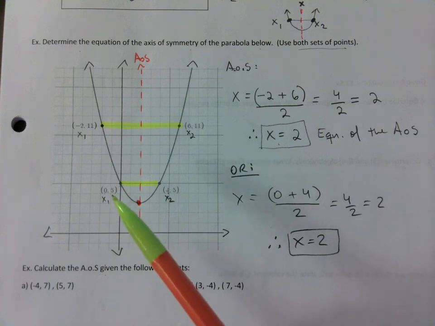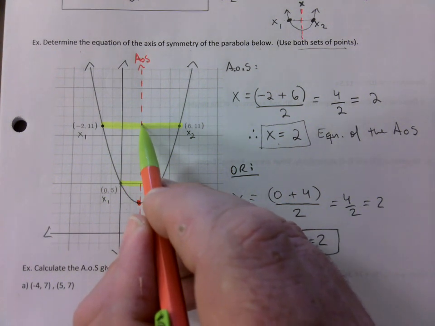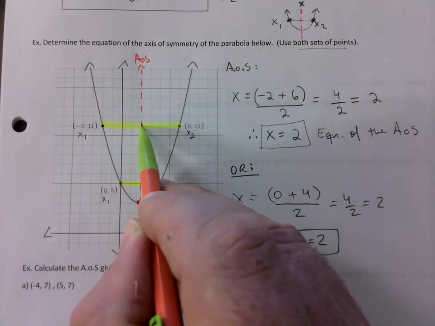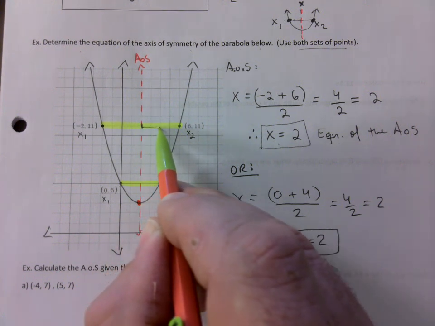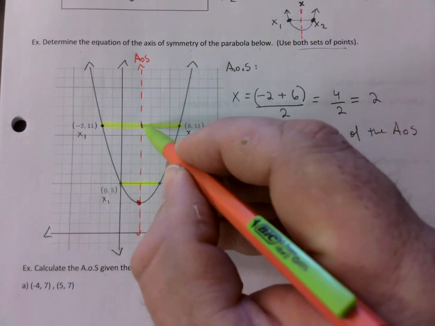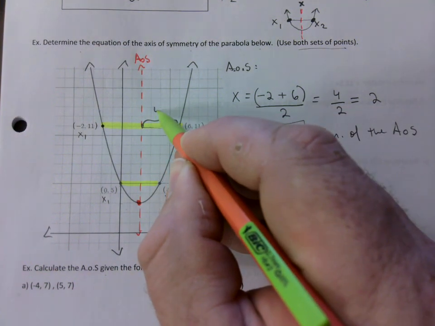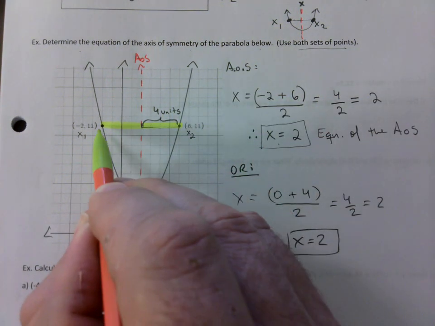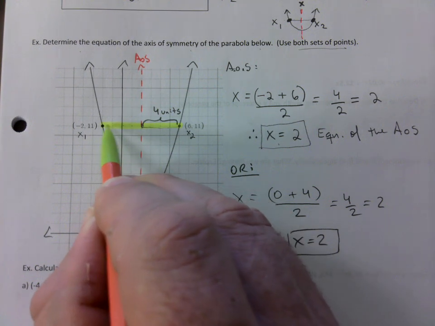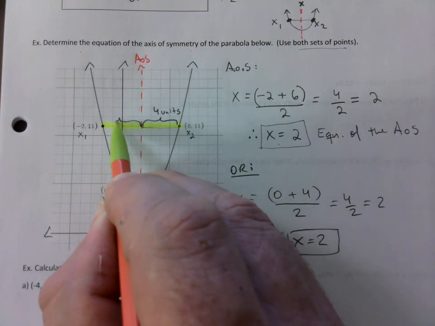99% of the time I do not give you a graph. Okay, I just did it here to show you that's what's happening. One thing I also want you to observe is if this is 2, you're paying attention to this one, right? How many units did I travel to get to the right leg? Let's count. 1, 2, 3, 4, correct? This is 4 units. How many do you think I'll have to travel to go to the left leg? 1, 2, 3, 4. Okay, that's something I need you to also be aware of.